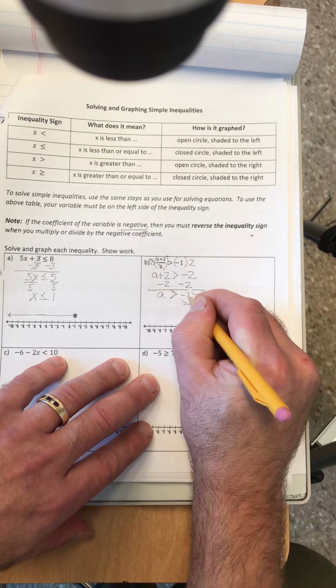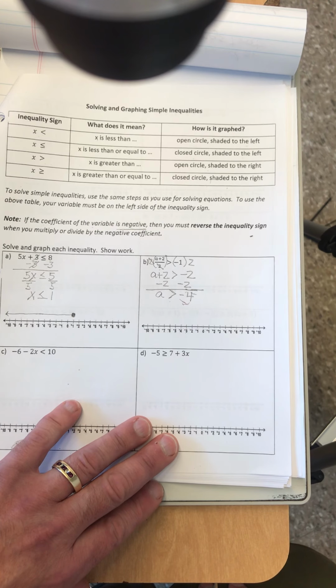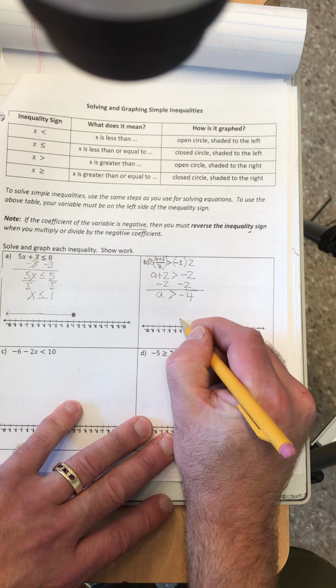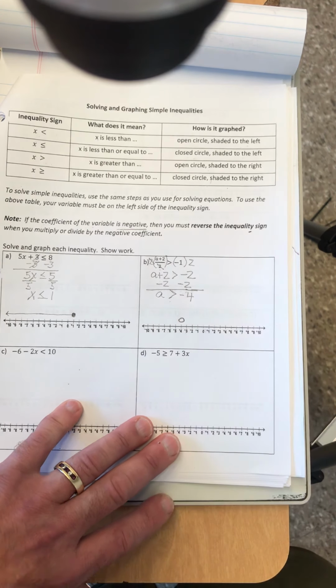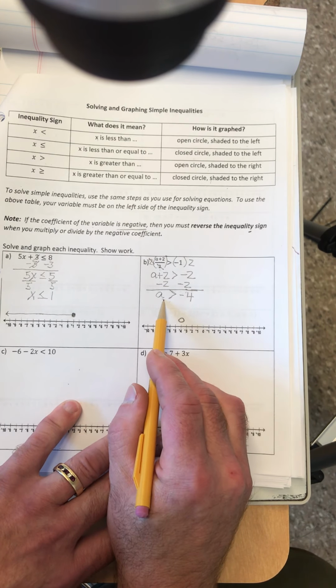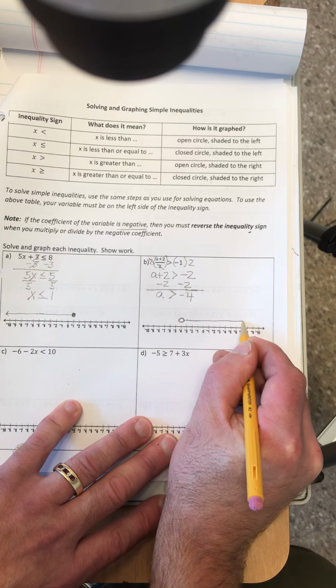Y'all gotta pay attention. You gotta pay attention to me. Okay, so A equals negative 4. So this time, am I going to have a closed circle or an open circle? Open. Okay. A is larger or greater than negative 4. So we're going to shade this way.